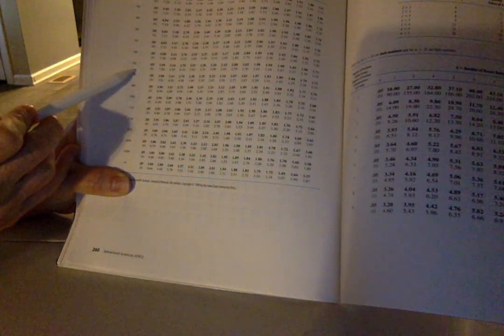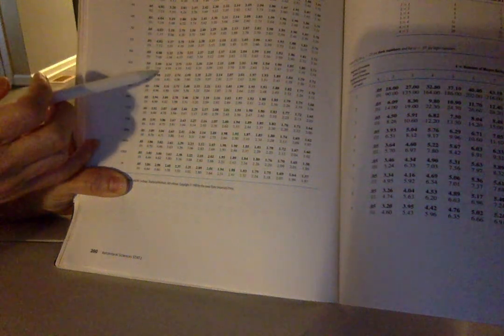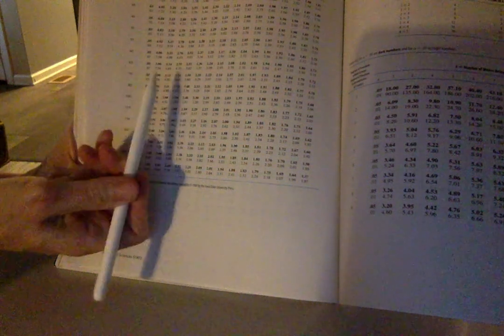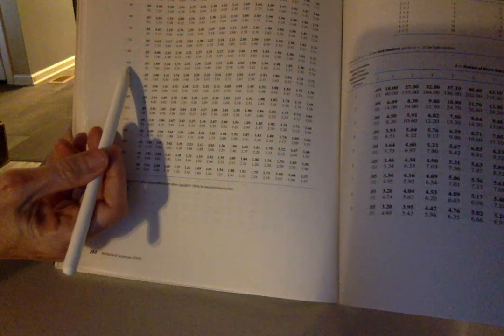So what do you do when you find one that's not on the chart? You're always going to move up the chart. If it was 1 and 67, you have to choose between 1 and 70 and 1 and 65. You're always going to move up the chart to the smaller number. So if you have to choose between 65 and 70, you're going to go to 65.